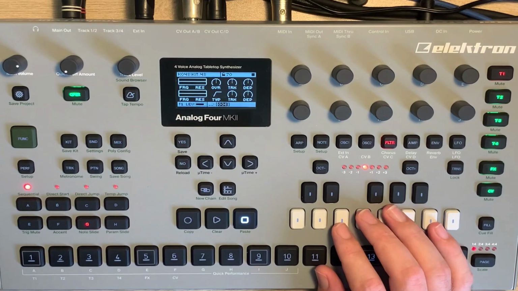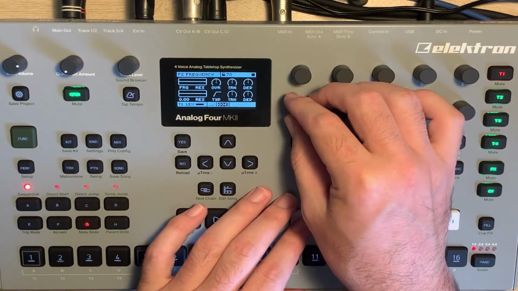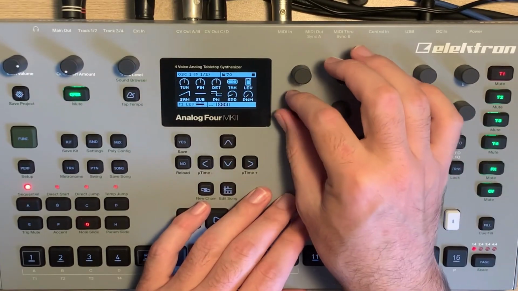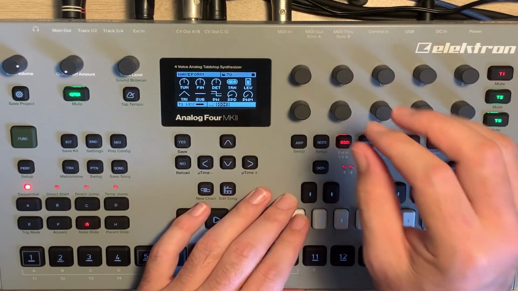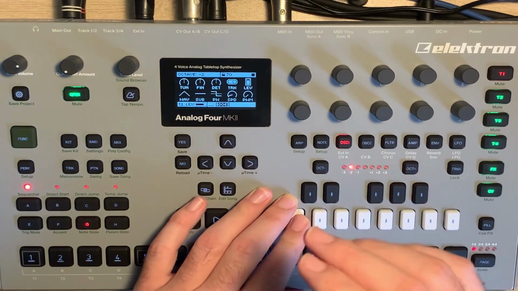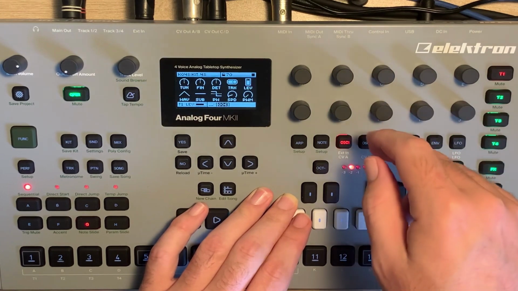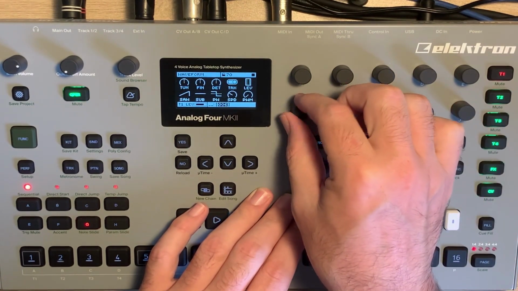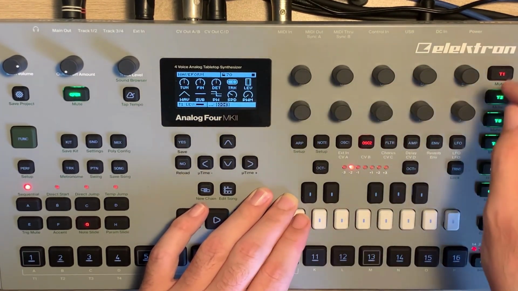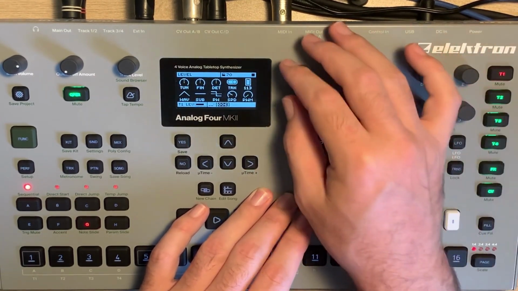Let's get started with the first track and just make something droney. So going to the oscillator, let's select a triangle, go with a nice low root note, maybe already start adding in a second triangle, maybe tune it.